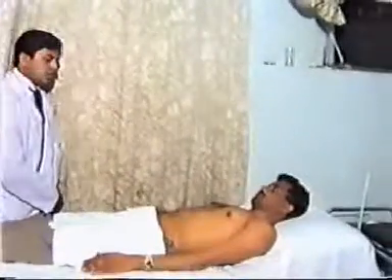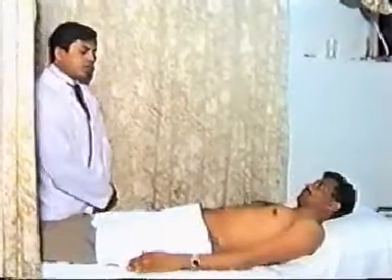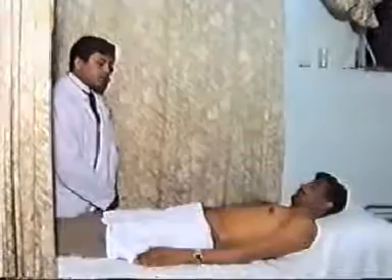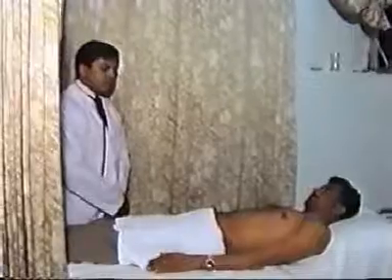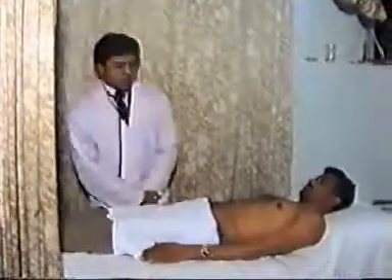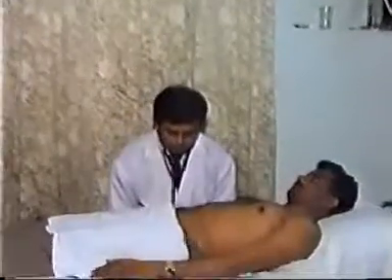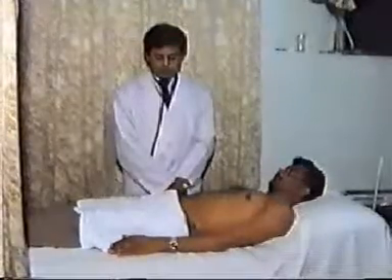Inspection of the abdomen should be from the foot end of the bed, and you look for any scar marks, any dilated veins, the distension of the abdomen, or the presence of any mass in the abdomen. The inspection of the abdomen should also be from the side, where you would like to look for any visible peristalsis.